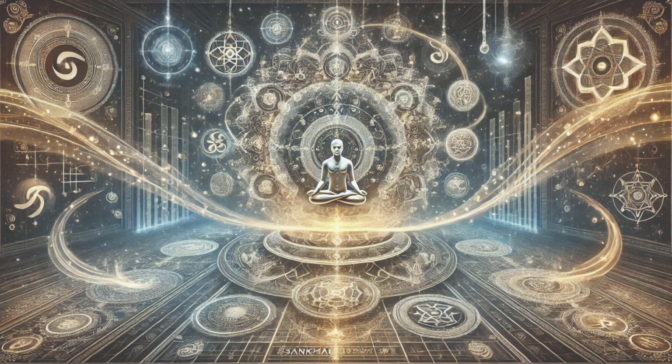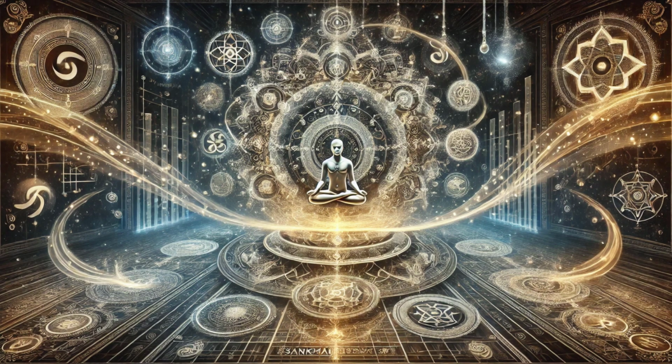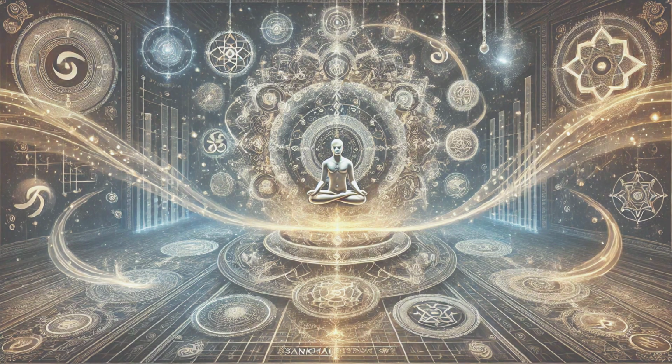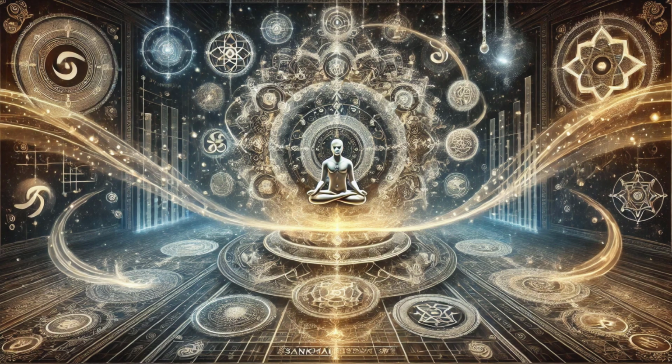Sankhya, length or count. Explore different breathing ratios, such as inhaling for 4 counts and exhaling for 6, or inhaling for 6 counts and exhaling for 8.